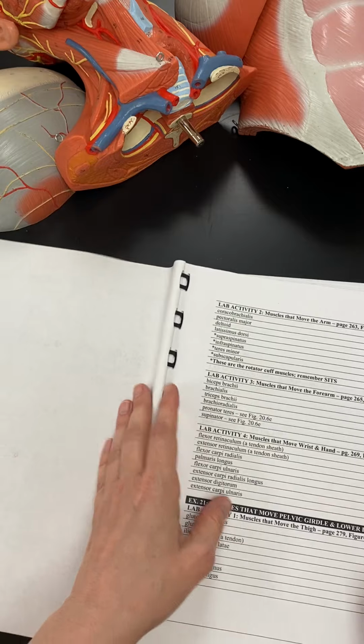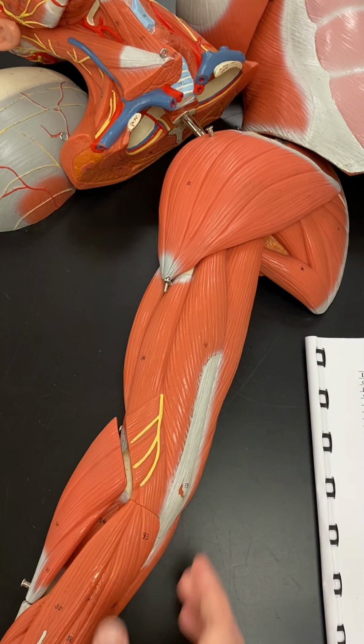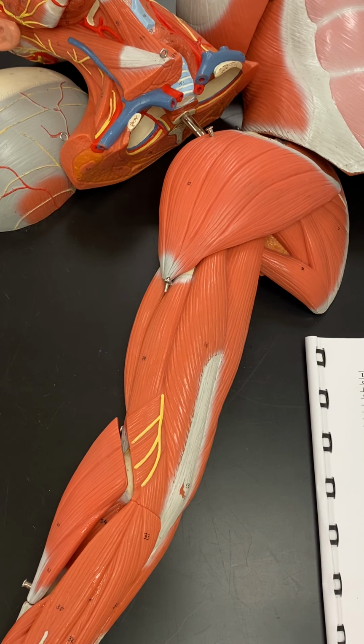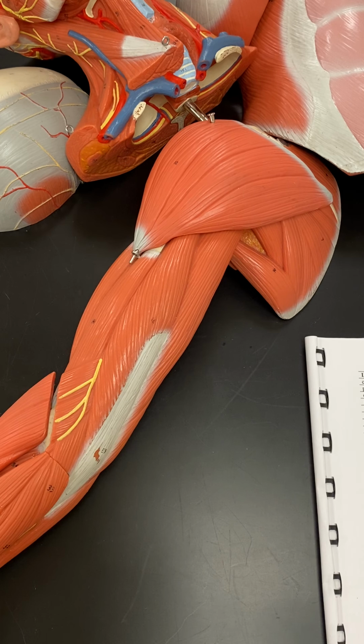Okay, let's start working on the arm. You know what? Let's make arm a separate video. So this has been A&P 1, Lab 3, Video 4. And we'll come back with the arm for Video 5.